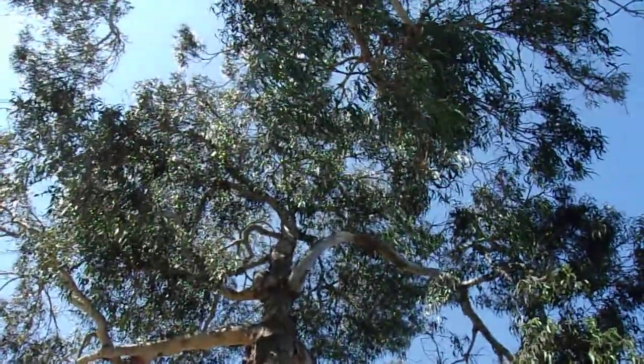So how do you tell the difference between a Gippsland blue gum and a regular blue gum? Well, forms are quite similar. The leaves are pretty much identical. Your adult leaves are these typical sickle-shaped leaves. Nothing different there.